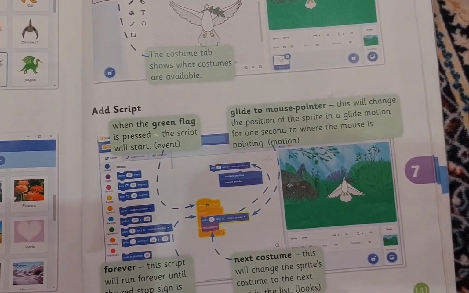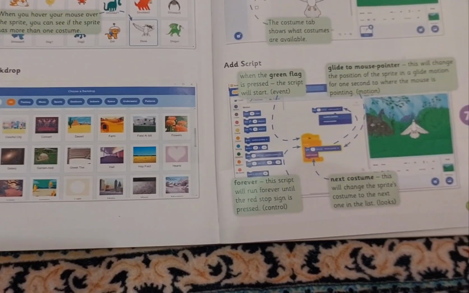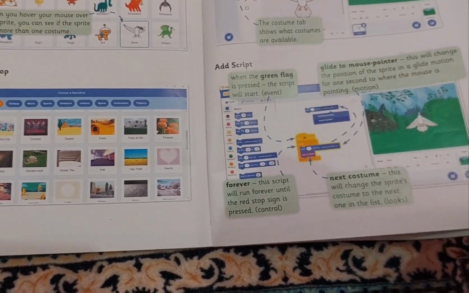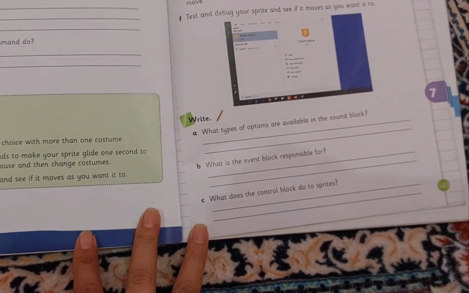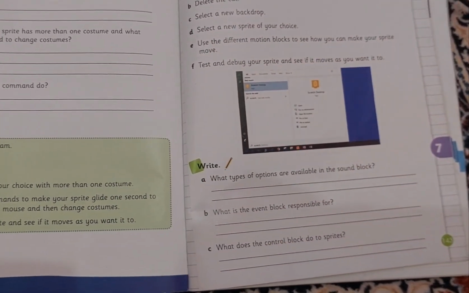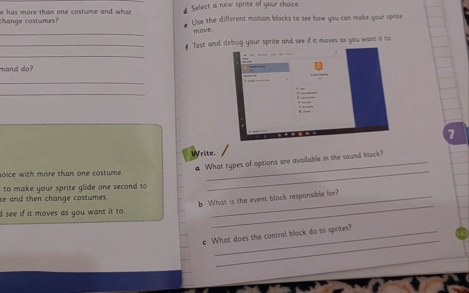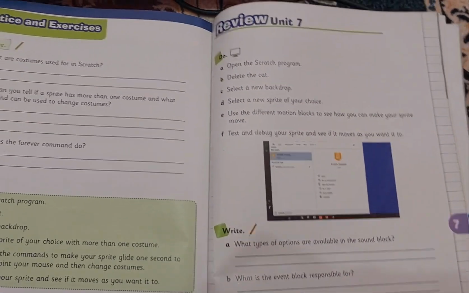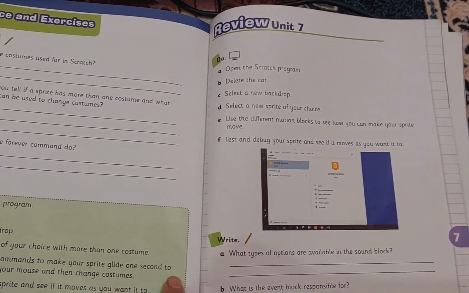By the end of unit number 7 you will have all the skills you need to start making your own interactive stories and animations using Scratch. This is just the beginning of your programming journey, and I can't wait to see what you are going to create after you learn this from me.